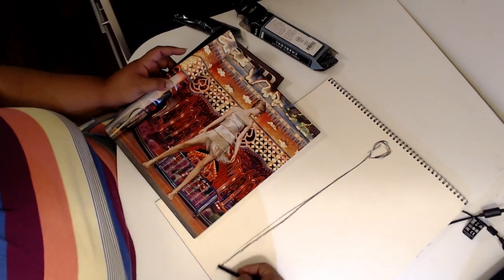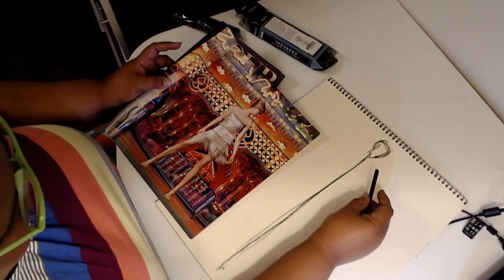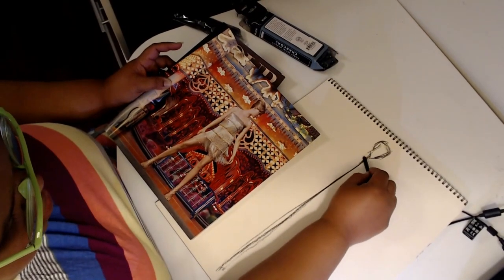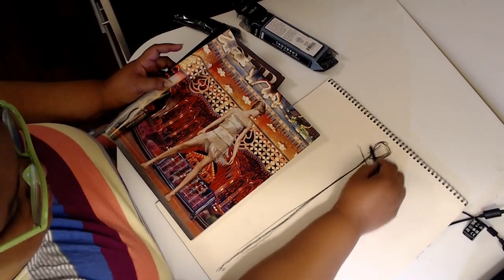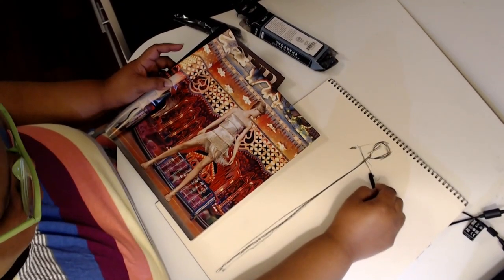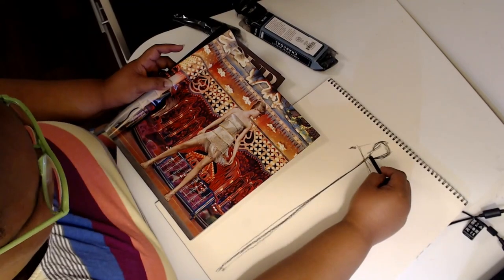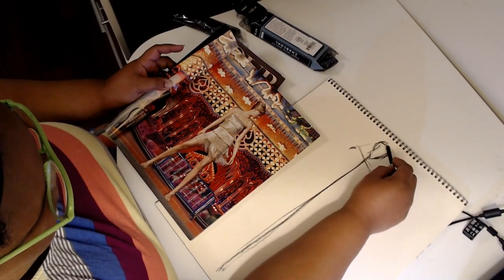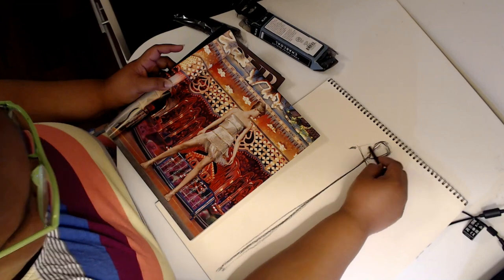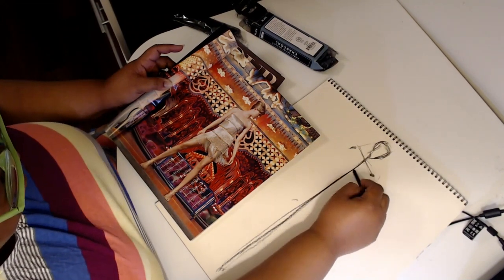Not very straight. Okay. And then going in to put her shoulder in. So shoulders would be here. And again, I want to make sure I have the right proportion for the shoulders. Okay, and then her curve is kind of going this way. So I want to map out where her bust is.